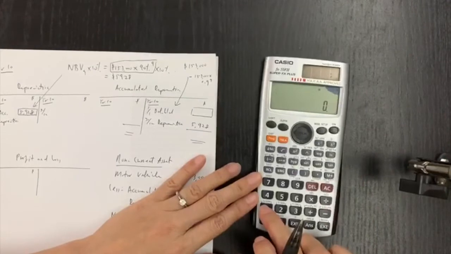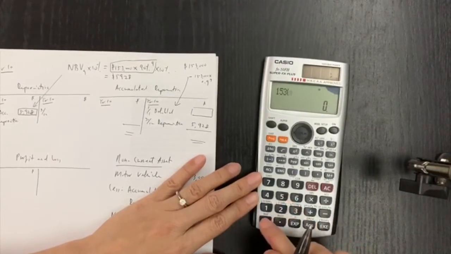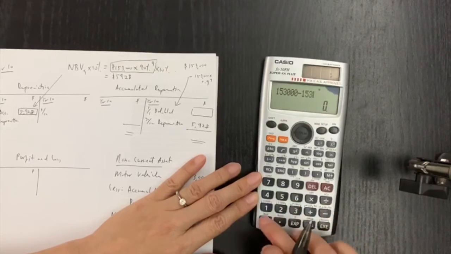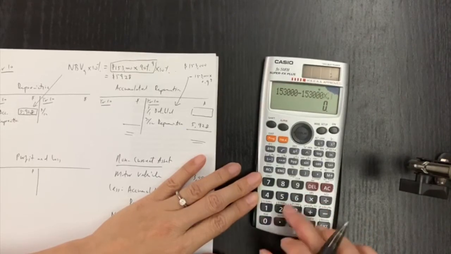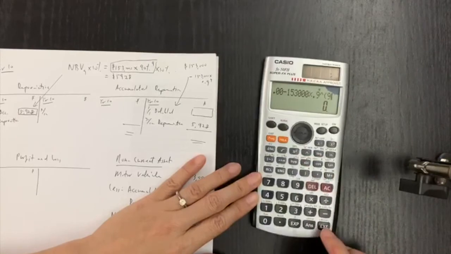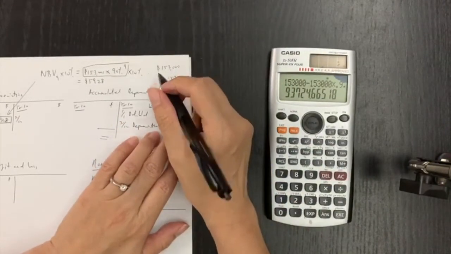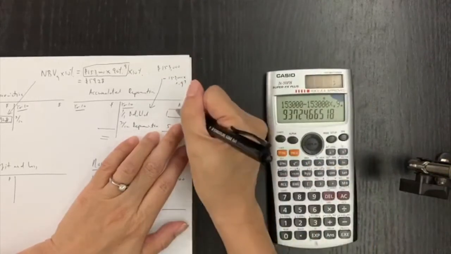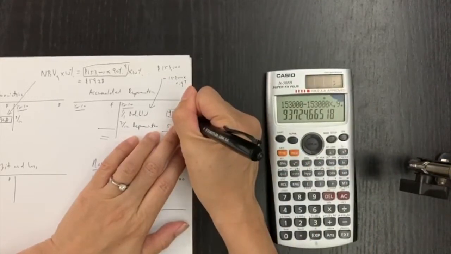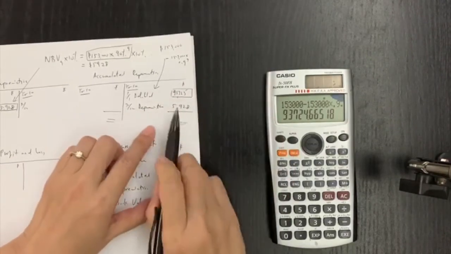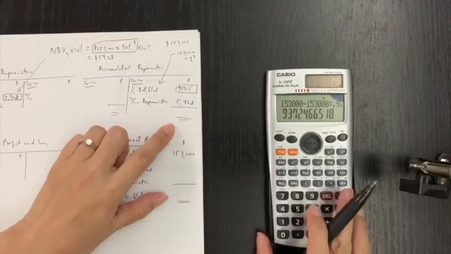So therefore I have this: 153,000 minus 153,000 times 0.9 to the power 9. Okay, so my opening accumulated depreciation will be 93,725. All right, so 93,725.